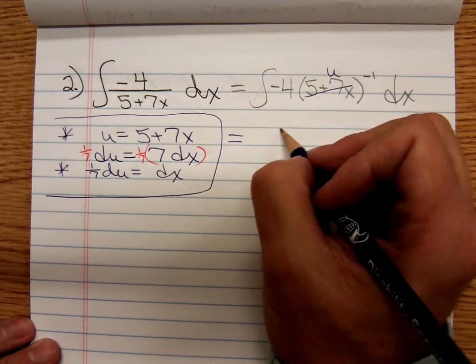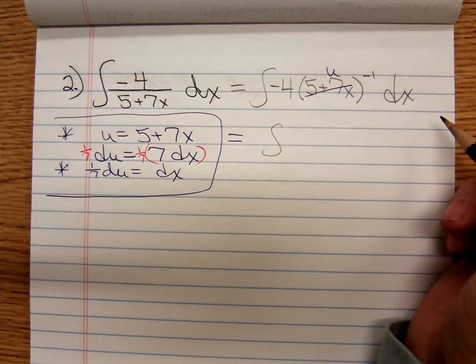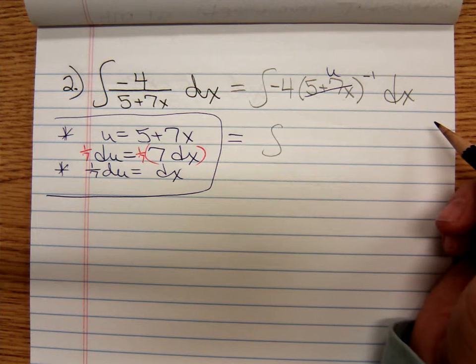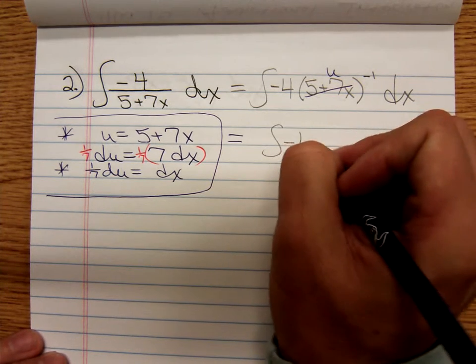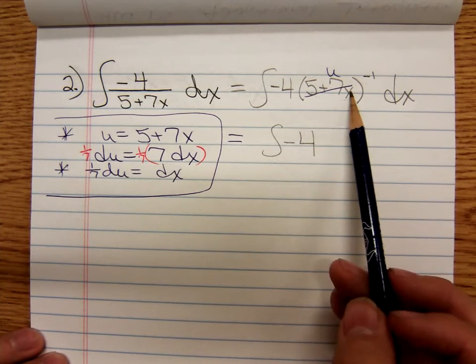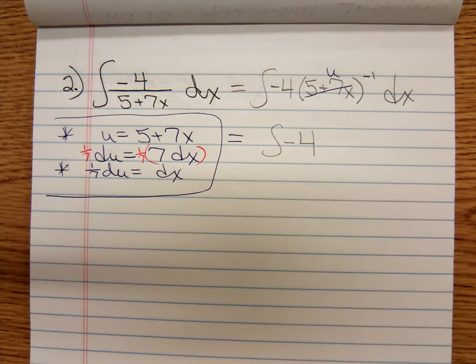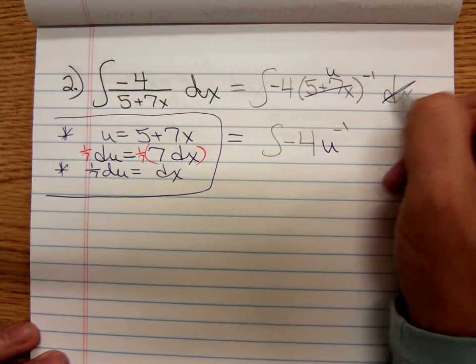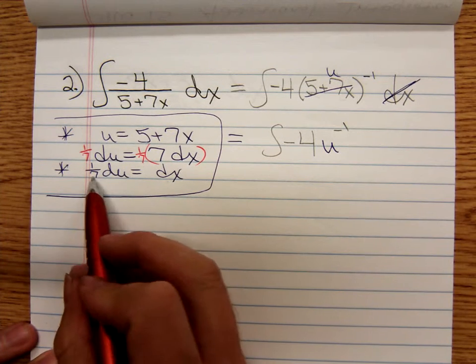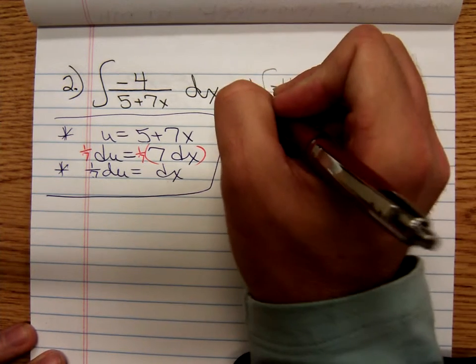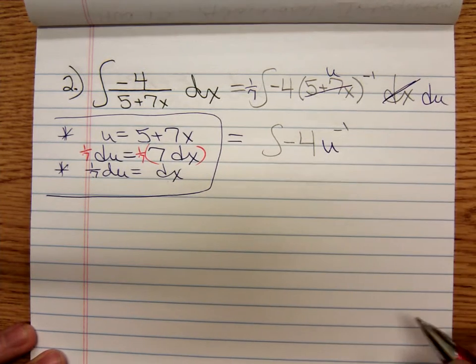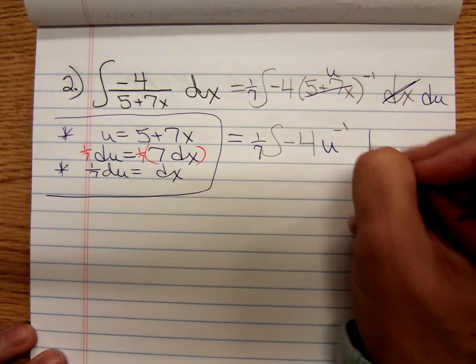So the -4, by the way, is a constant factor. Constant factors take care of themselves, as we're about to see. You have the -4. The 5 plus 7x is going to be replaced with just a u to the -1 power. And then the dx is being replaced with 1/7 du. So the 1/7 goes where? In front. And then the du goes over there. So we have a 1/7 du.